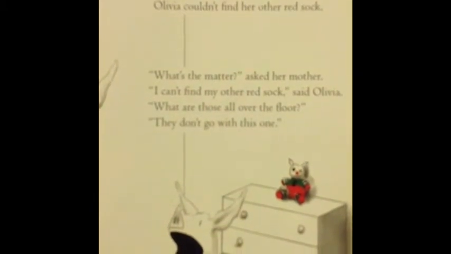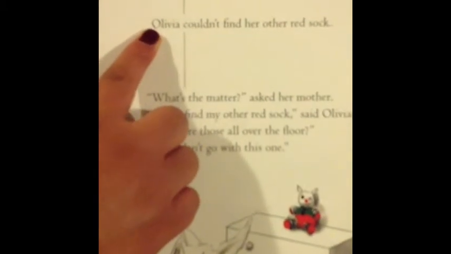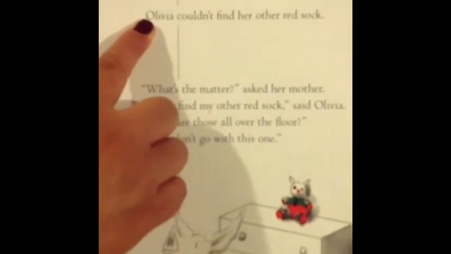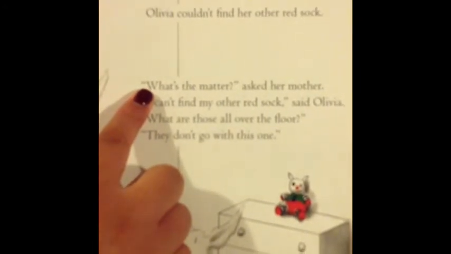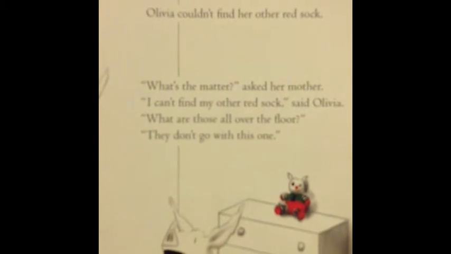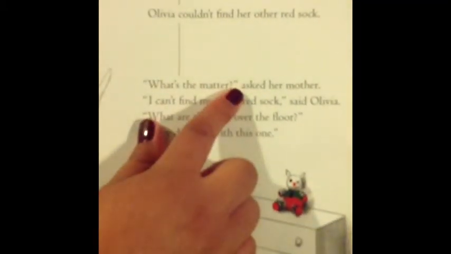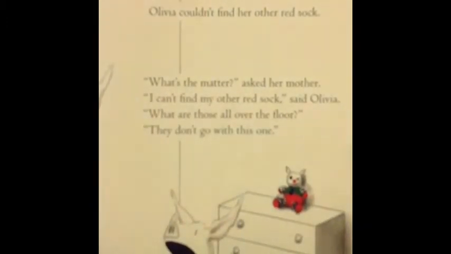Then ask them, can you show me an uppercase letter? In this case, Olivia is capitalized with the capital O, and that would be a great example. So would be the W, that is also capitalized. Then ask them to point to a lowercase letter. They could point to the letter A, S, any letter that is lowercase would be correct.